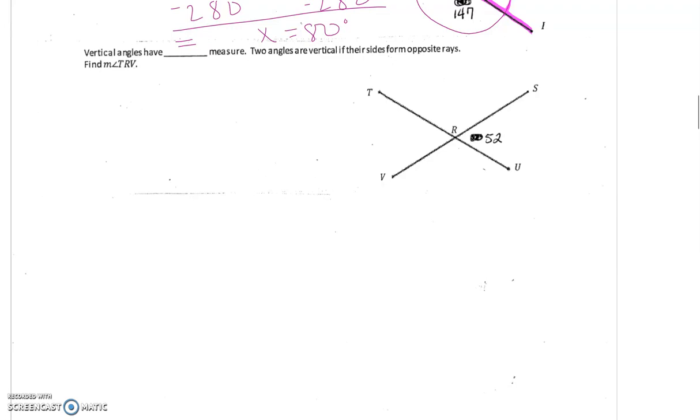And it says that two angles are vertical if their sides form opposite rays. So, in other words, this line, this ray, or would-be ray, and this would-be ray are opposites. They go in completely different directions. They make a line together. And then this ray and this ray go in opposite directions. Okay? So, anyway, the vertical angles are here, and then here, and here.